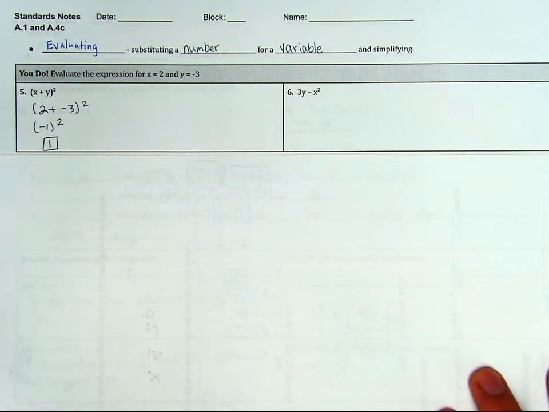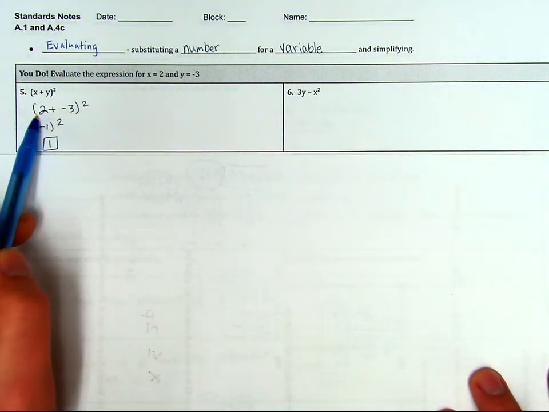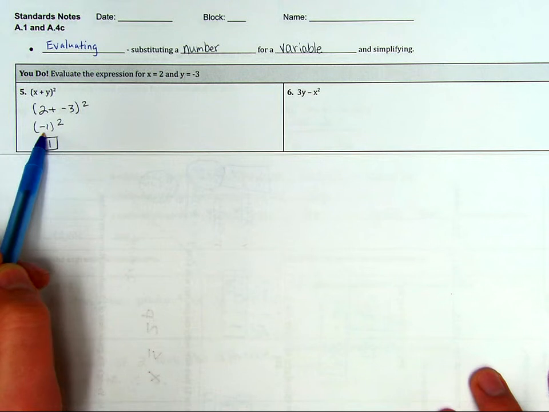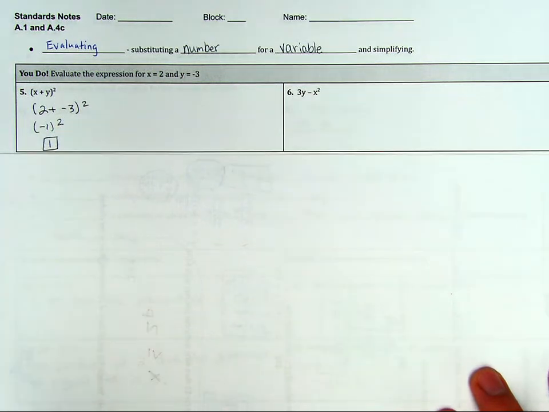Okay? Now using order of operations, we need to do the parentheses first, the group. So we're going to have 2 plus negative 3 is negative 1. And then after the group, we're going to do the exponent. So negative 1 squared is equal to positive 1. Okay? Now go ahead and pause your video and try number 6.